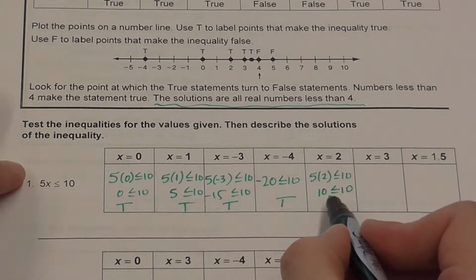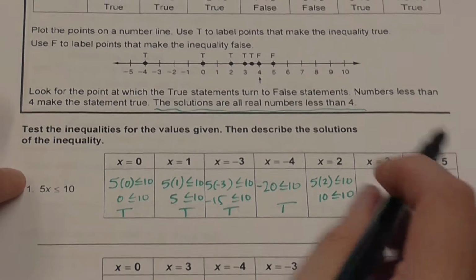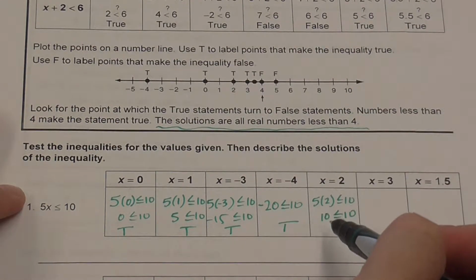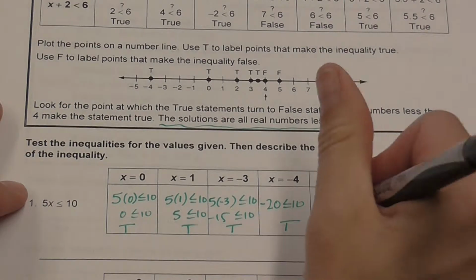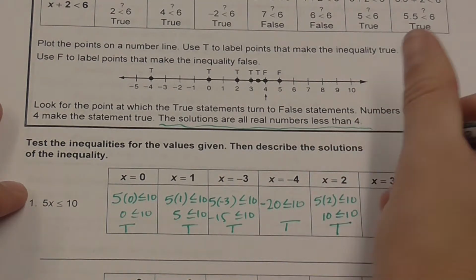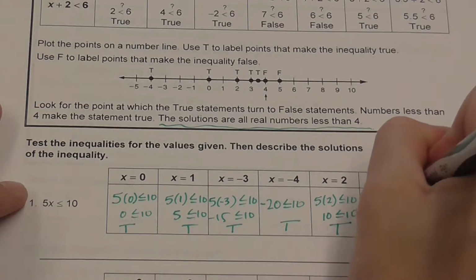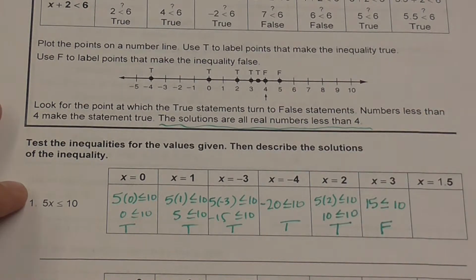Because I have this or equal to thing, that's going to be true. Where up here, 6 is less than 6 is a false statement. Here, 10 is less than or equal to 10 is a true statement. Well, let's plug in 3. 5 times 3 is 15 is less than or equal to 10. Well, that is a false statement. That's not true at all.